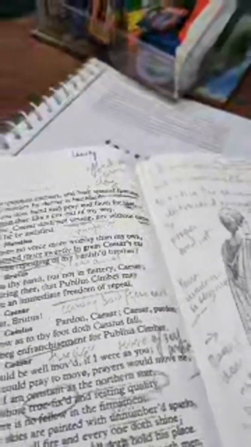Low crooked courtesies, the bowing that you're doing, and base spaniel fawning. Base spaniel dog, like a dog, fawning like a dog. So you're being someone who's almost like a dog, you're chasing, or you are behind me like a dog. Thy brother by decree is banished. Your brother, by decree, means by law, has been banished.